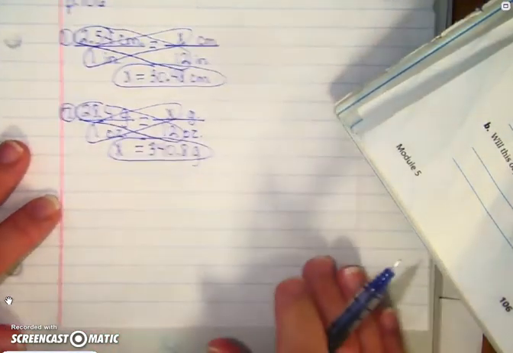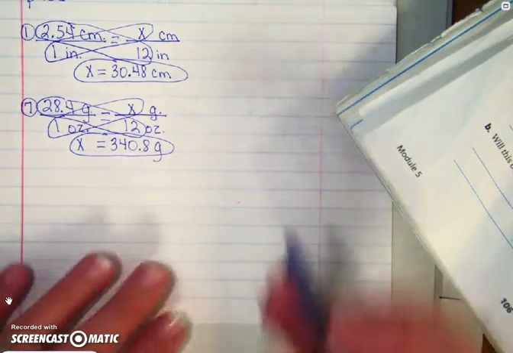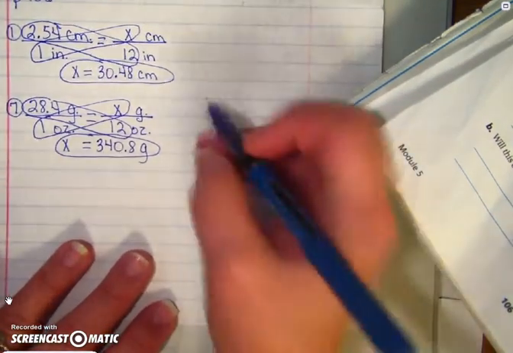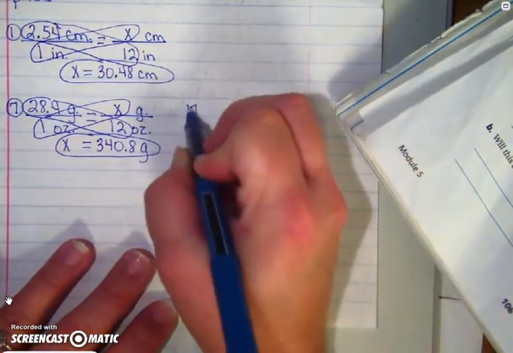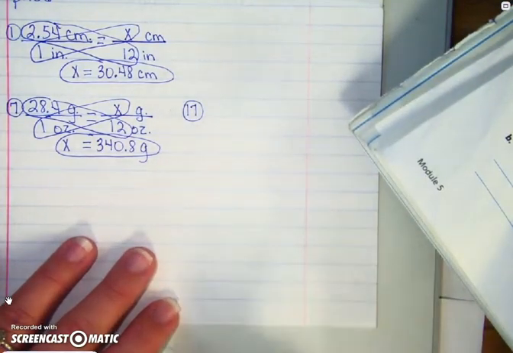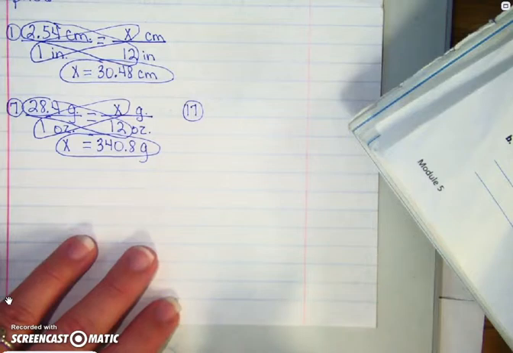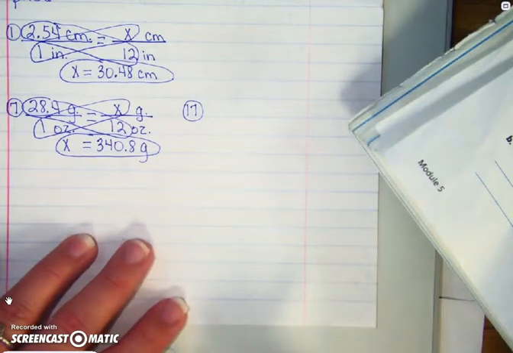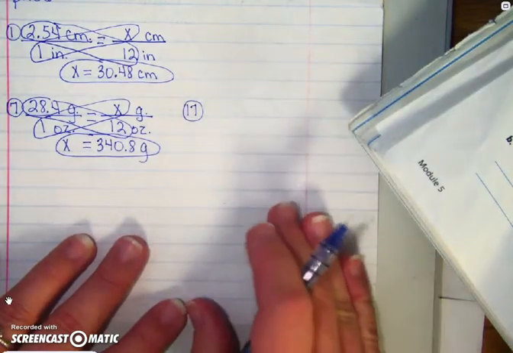I want to skip down to number 17. I want you to see it a little bit different way. Number 17 says 10,000 kilometers equals approximately how many miles? So let's set up that conversion factor.